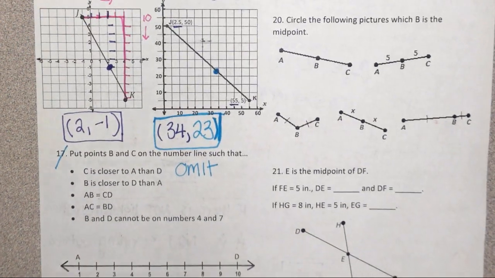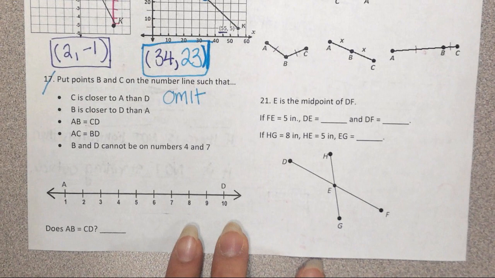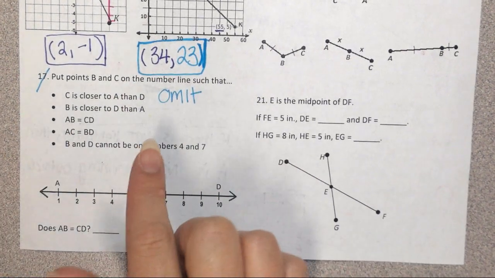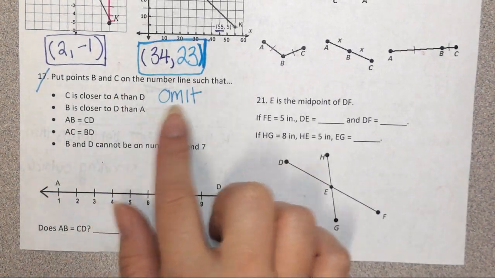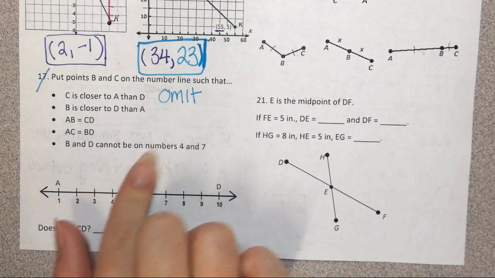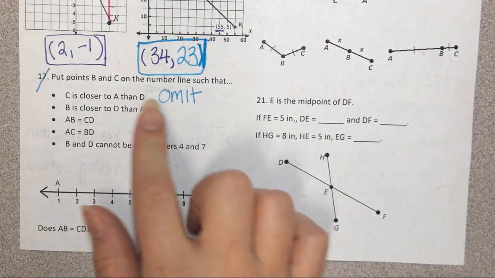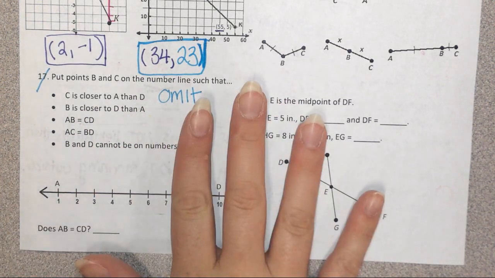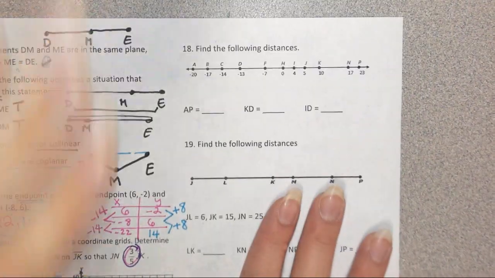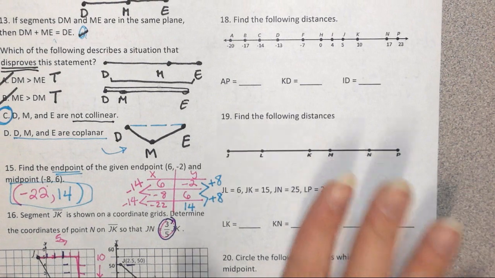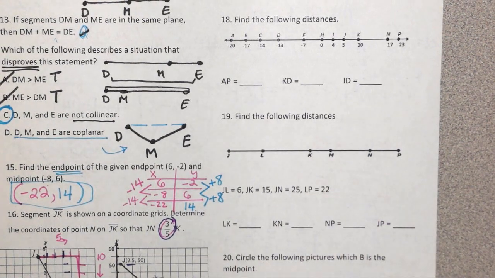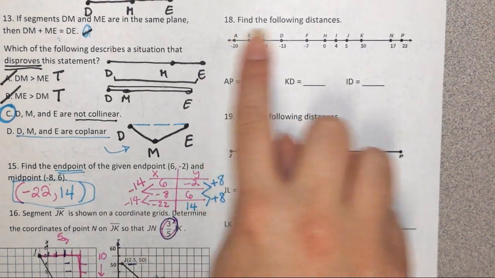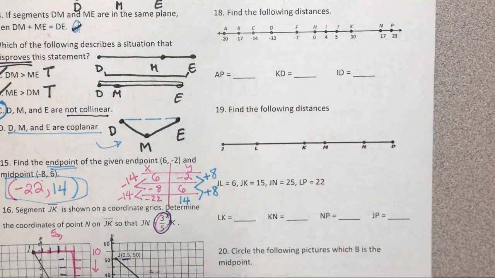Okay. Number 17, I told my students to omit this problem. There's not a problem on the test that really reflects what's on here, but it is a good challenge if you want to challenge yourself to do this problem, but I'm not going to work it since it's not really related to our tests. Okay, so number 18, find the following distances.